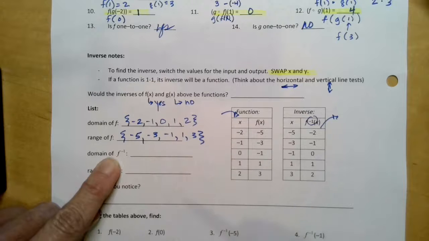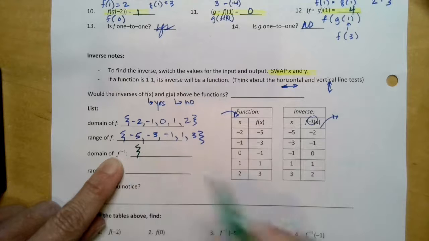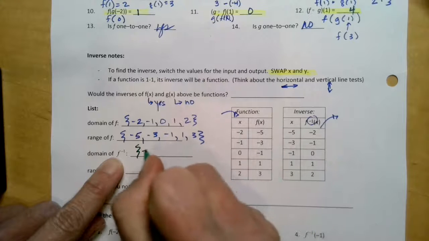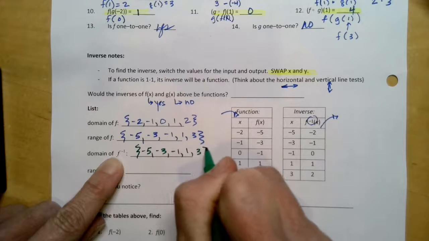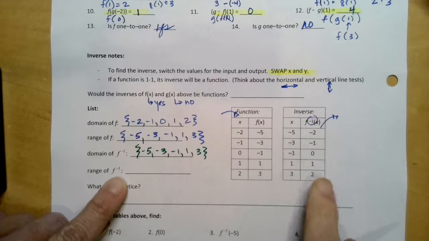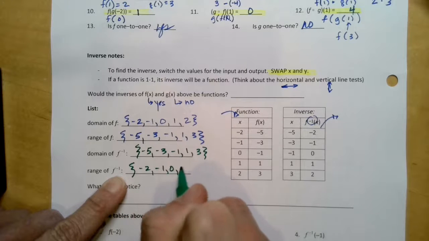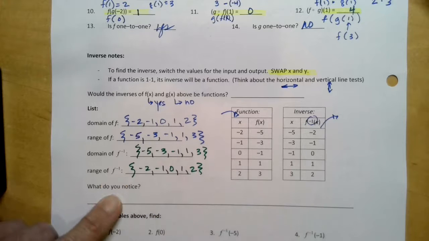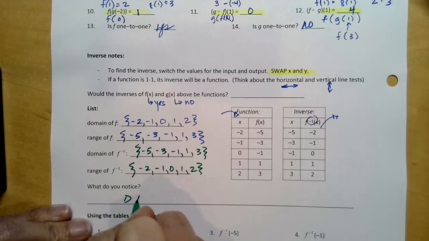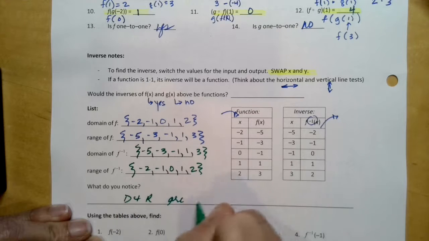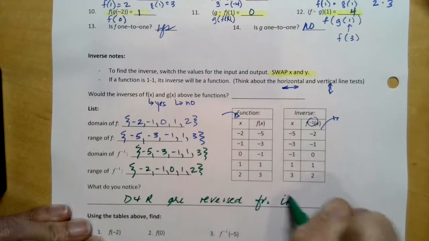When I talk about the domain of my inverse, notice it's going to be what was the range, because I switched them. When I want the range of my inverse, that's going to be what was the domain of my other graph. So what do you notice? That the domain and range are reversed for inverses.